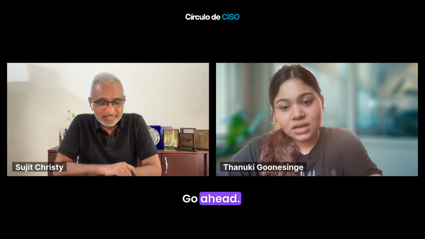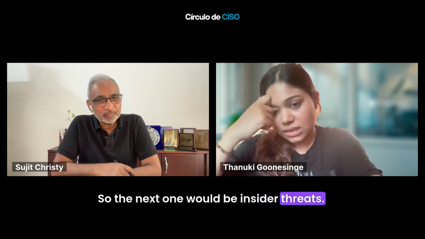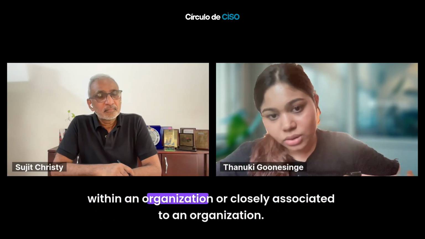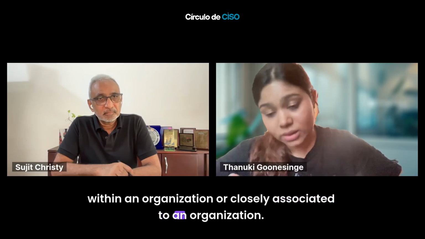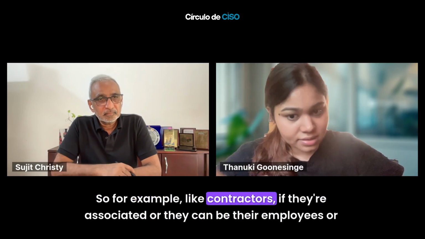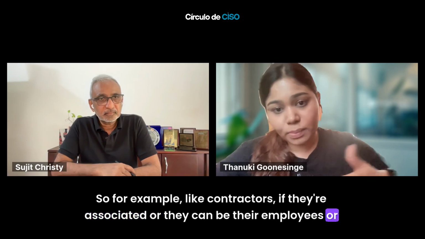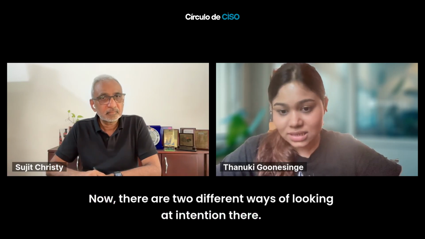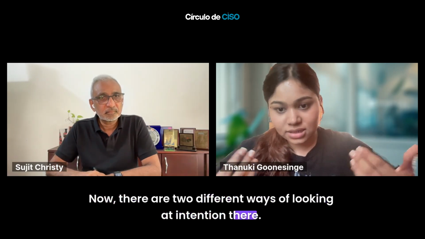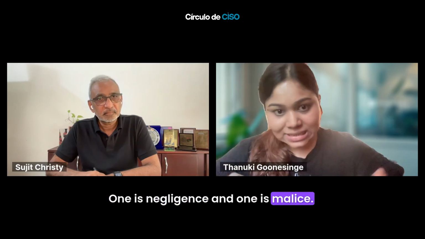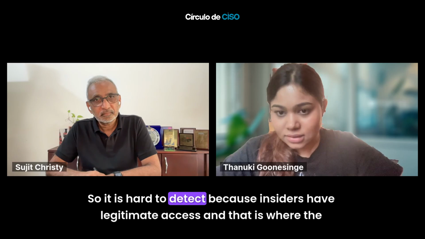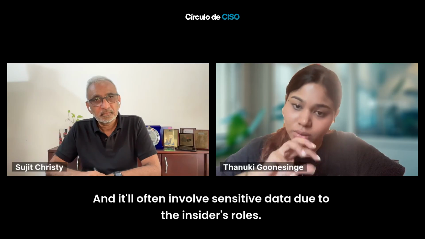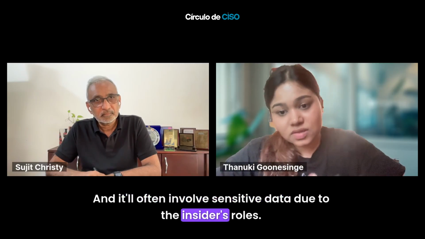So the next one would be insider threats. These are breaches caused by individuals who are within an organization or closely associated with an organization. For example, contractors, employees, or partners who misuse their access either maliciously or negligently. So there are two different ways of looking at intention there: one is negligence and one is malice. It is hard to detect because insiders have legitimate access, and that is where the problem arises. It often involves sensitive data due to the insider's role.